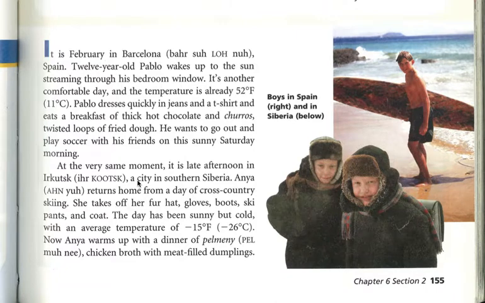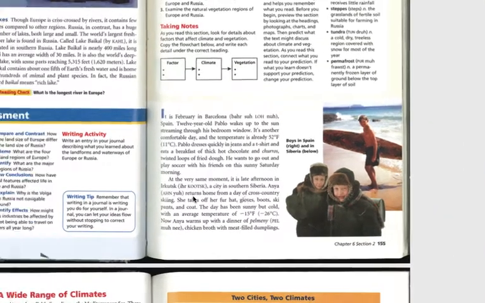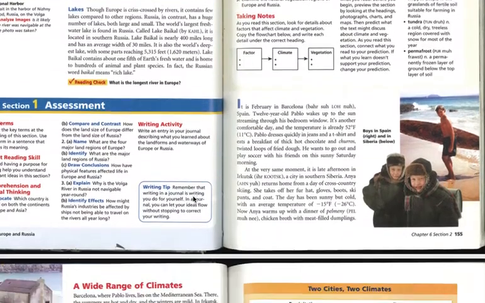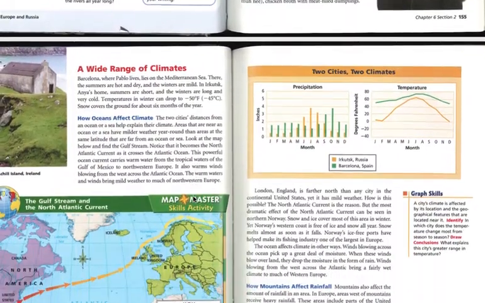At the very same moment, it is late afternoon in Irkutsk, a city in southern Siberia. Anya returns home from a day of cross-country skiing. She takes off her fur hat, gloves, boots, ski pants, and coat. The day has been sunny but cold, with an average temperature of 15 degrees below zero Fahrenheit. Now Anya warms up with a dinner of pelmeni, chicken broth with meat-filled dumplings. So as you can see, very different climates, very different vegetation too, very different cultures.